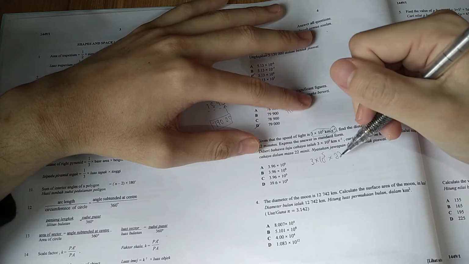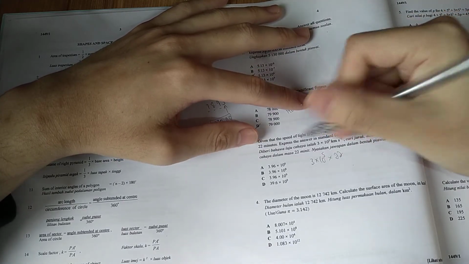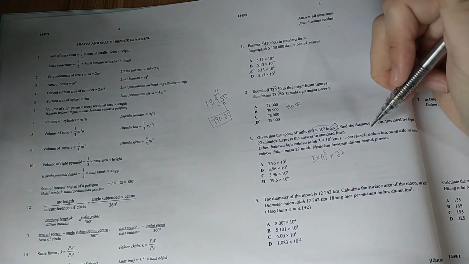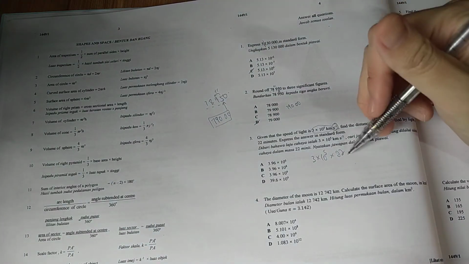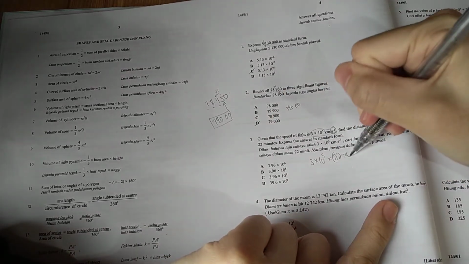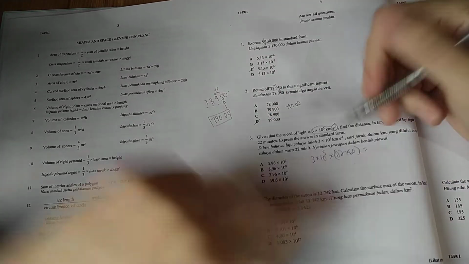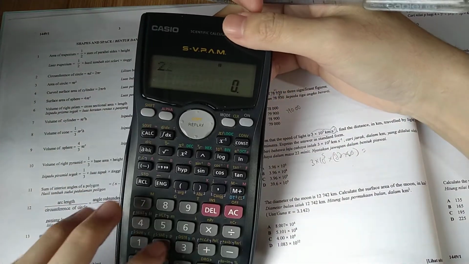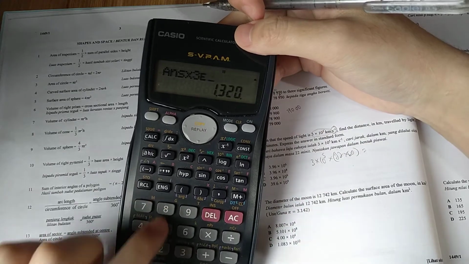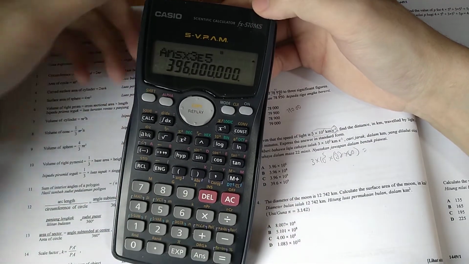But if you times 22, it is wrong also, because the 22 is in minutes. This is in seconds. If you want to find the distance traveled in 22 seconds, then yes, you multiply 22. But since it is 22 minutes, you have to convert it to seconds first. How to convert? Times 60. So you press 22 times 60, and then the answer times 3 exponent 5, and then equals, and that would be the answer.